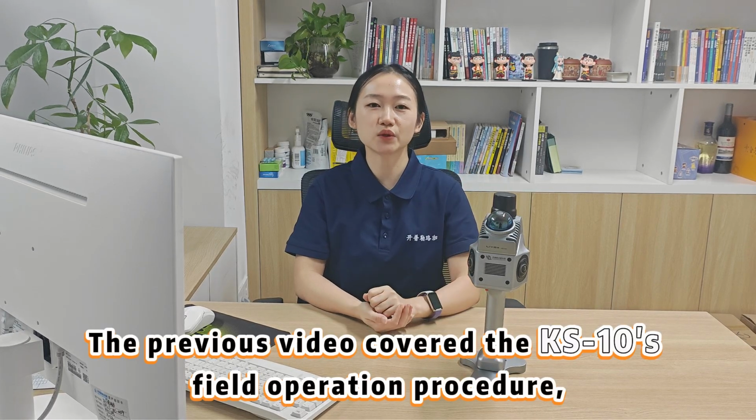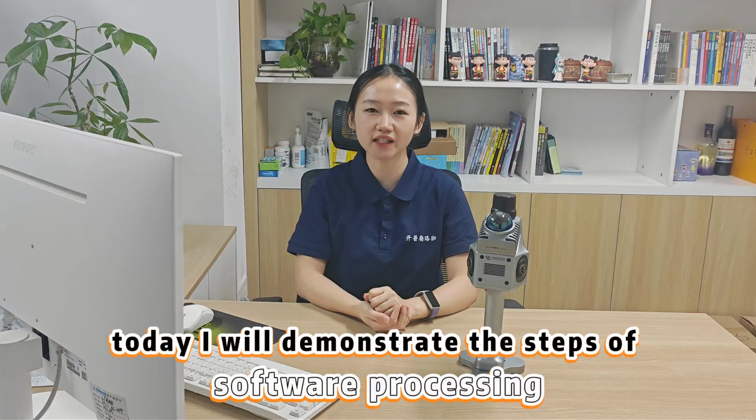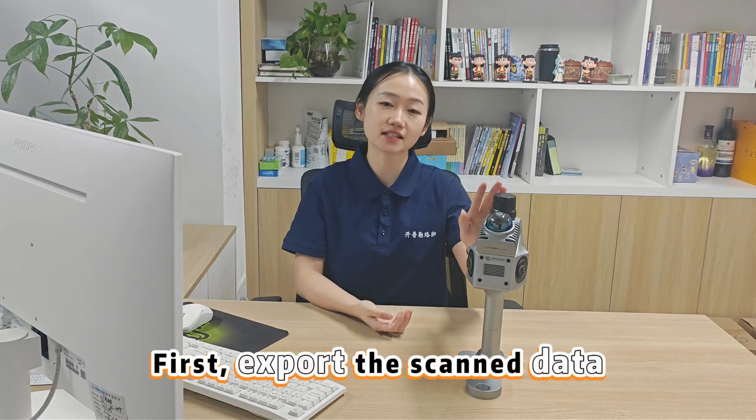The previous video covered the KS-10's field operation procedure. Today I will demonstrate the steps of software processing. First, export the scanned data.